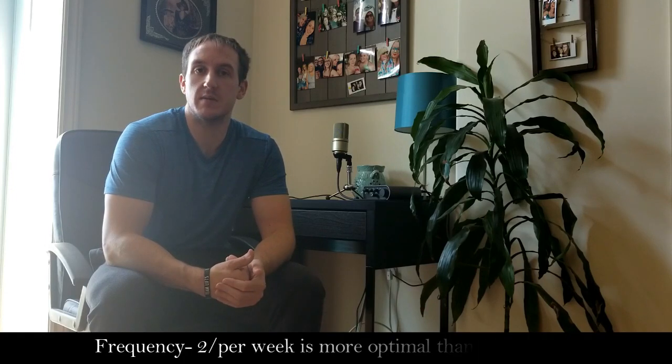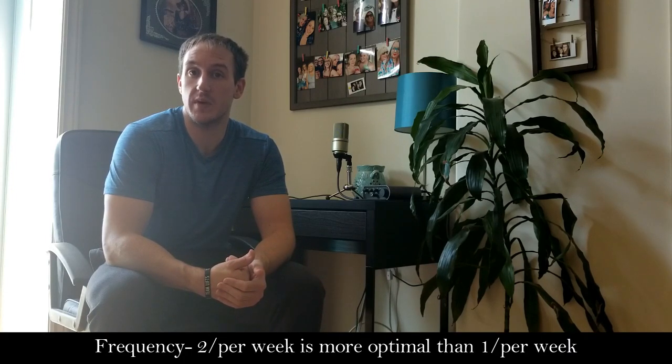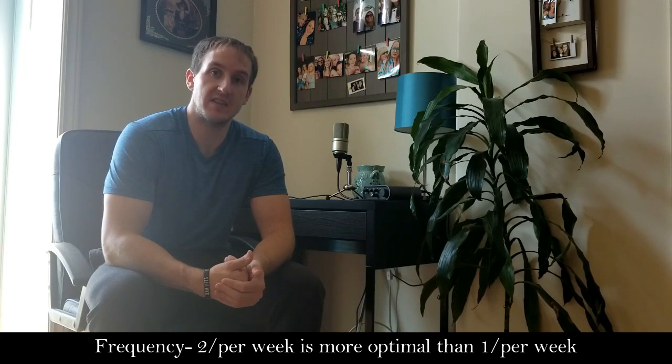In terms of frequency, it was also found that training a muscle group twice per week was more optimal for growth as opposed to once. So because of this, we're going to be training the chest twice per week. So we need to take both those things into consideration when we're designing our split. So now that I've covered volume and frequency of the chest training, now I want to dive into actually how you would organize it in one of the common splits.